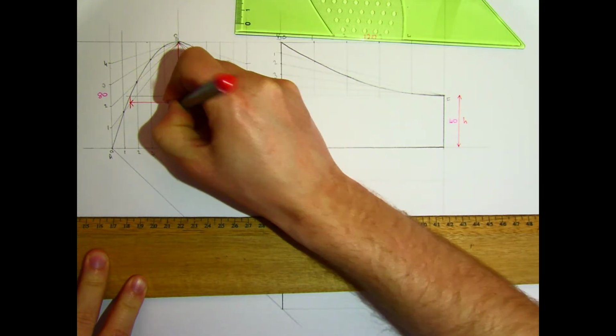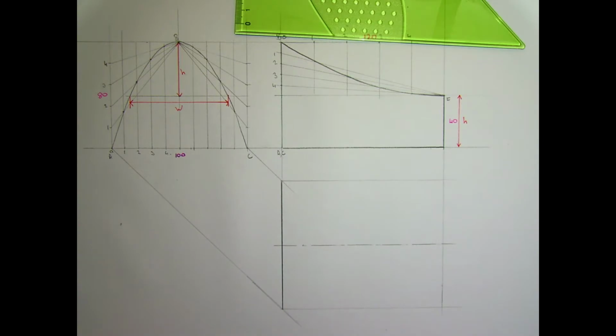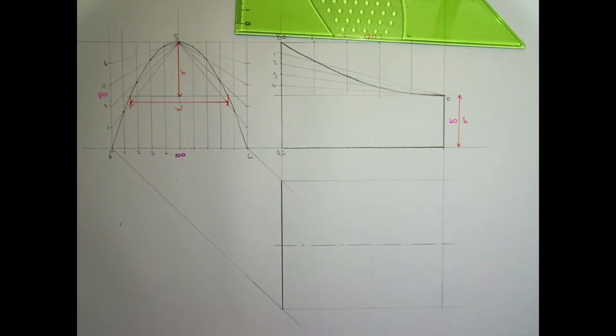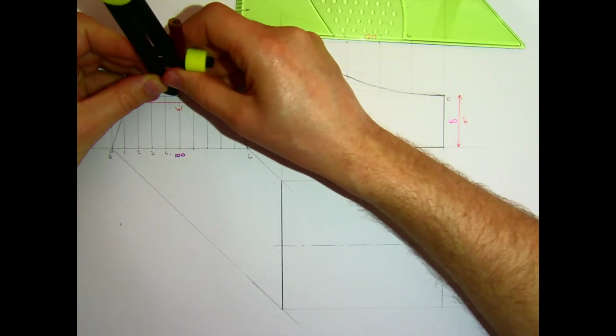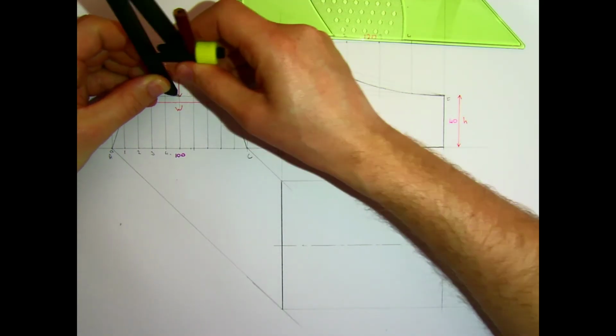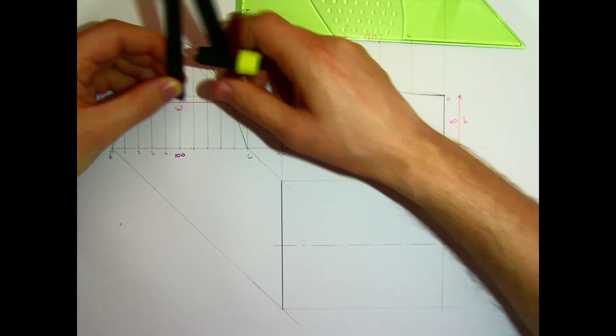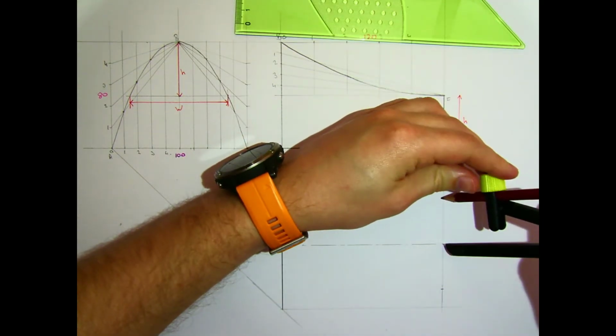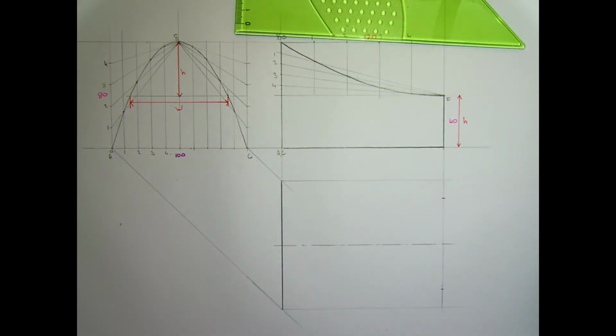So that gives me this width here. So whatever that width is, that's how wide it's going to be at this point here. So I can use my compass to measure that distance either side of the axis. And that's how narrow this is going to get.